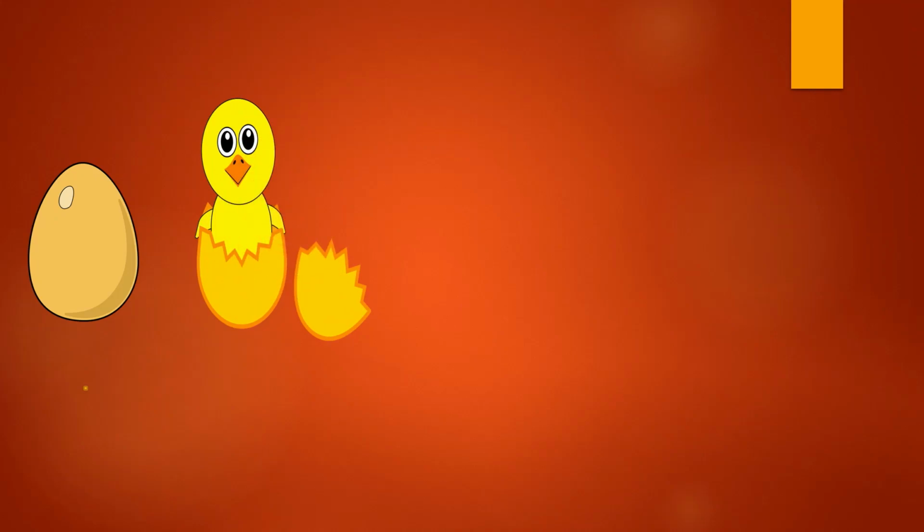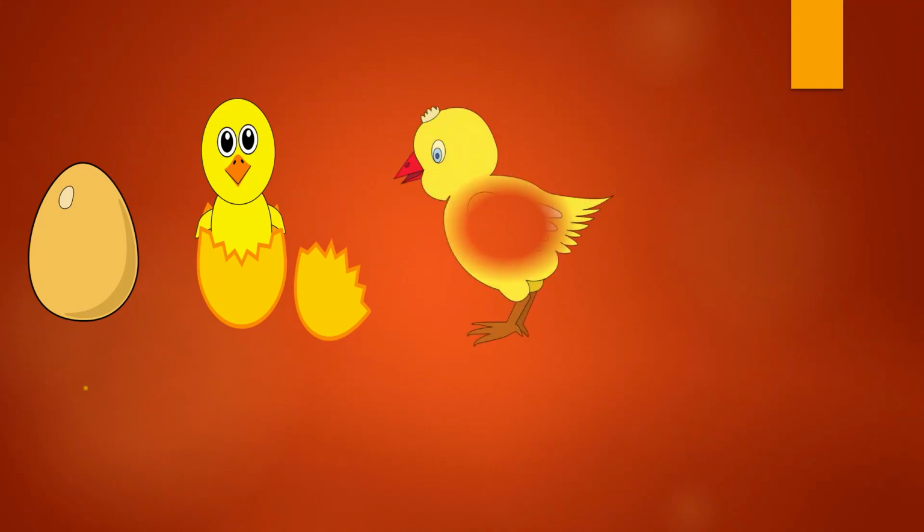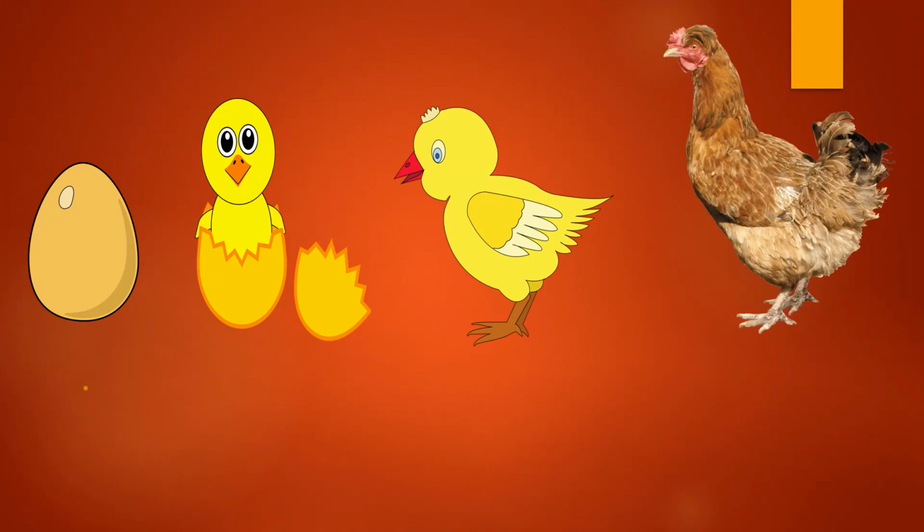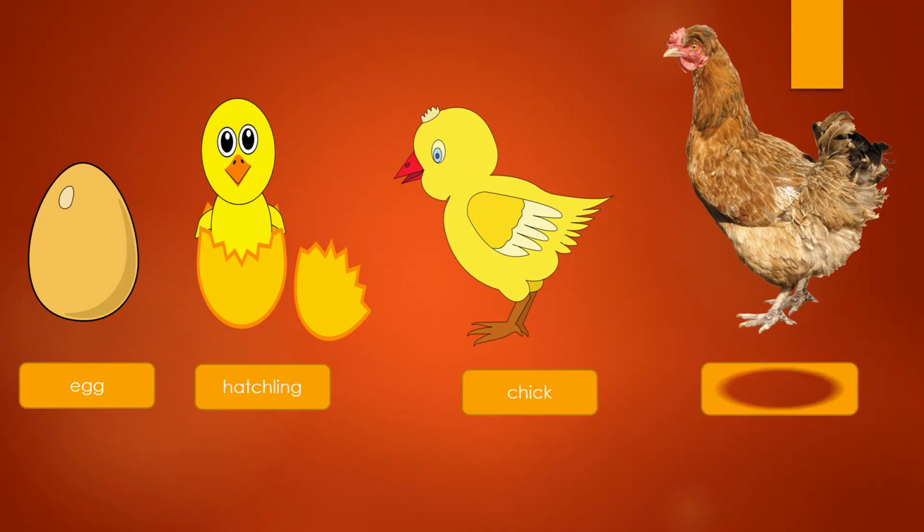Okay, so we will look at the life cycle of the chicken again. From an egg, after 21 days, a hatchling will come out of the egg and it will develop as a chick, and the chick eventually grows as an adult chicken. So we say egg, hatchling, chick, adult chicken. Those are the 4 stages in the life cycle of a chicken.